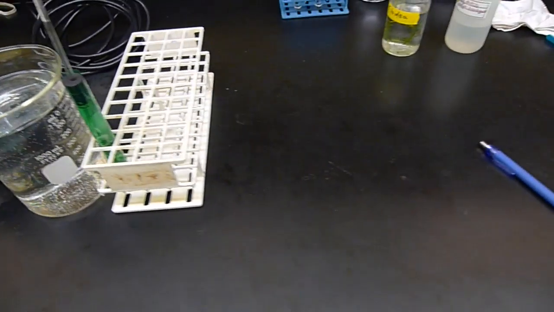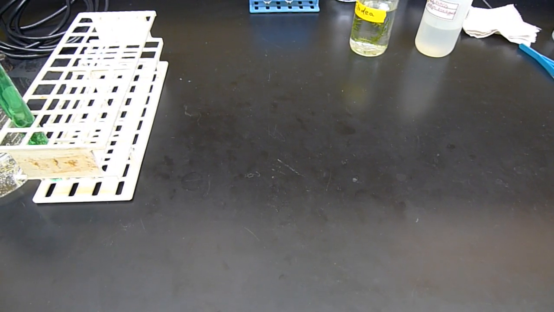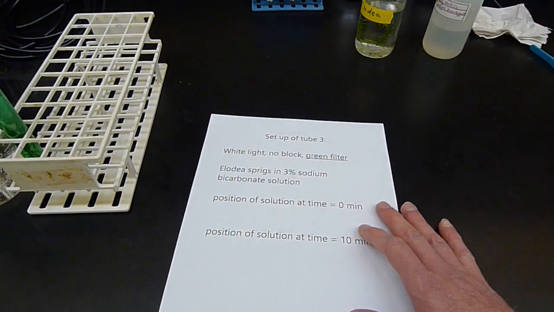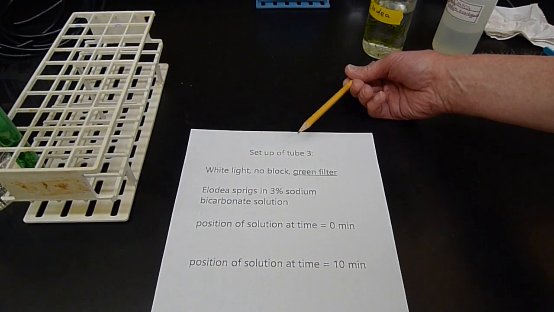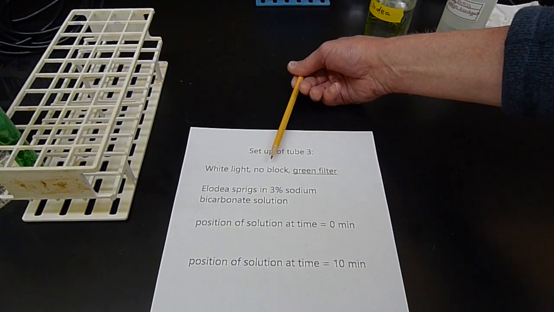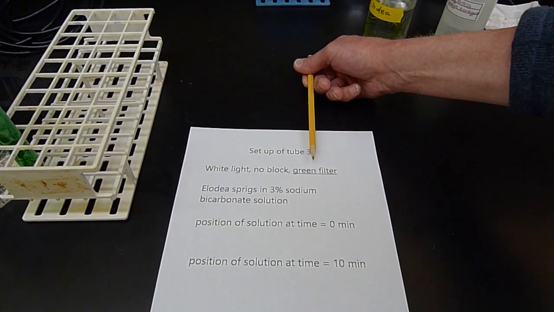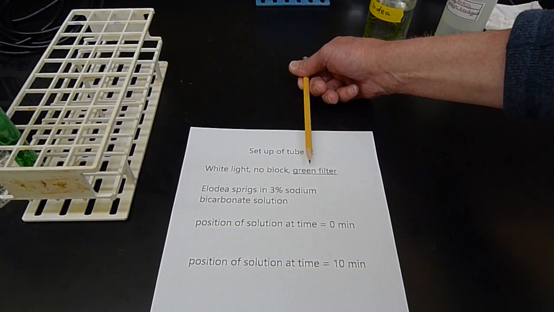So this particular setup, let me just give you the complete description here. This particular setup looks like this. We've got a third version of this. So we're going to use white light again. We're not blocking the light with the aluminum foil from last time, but we are using the green filter. So that's the new variation, which is why I underlined it. Green filter here.